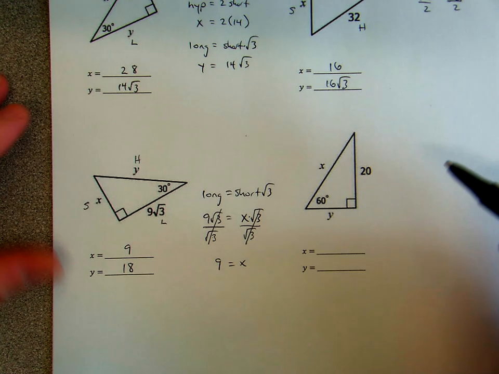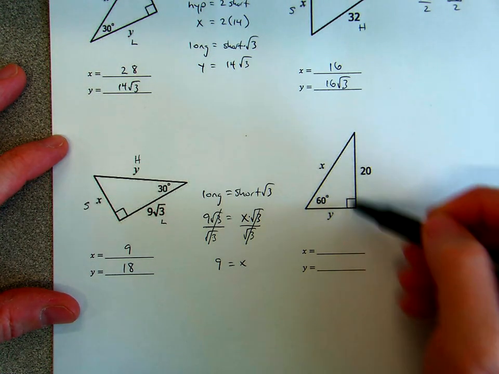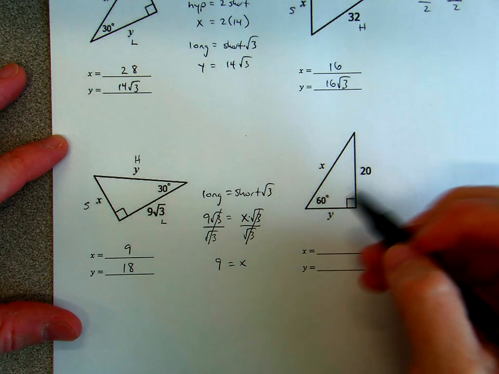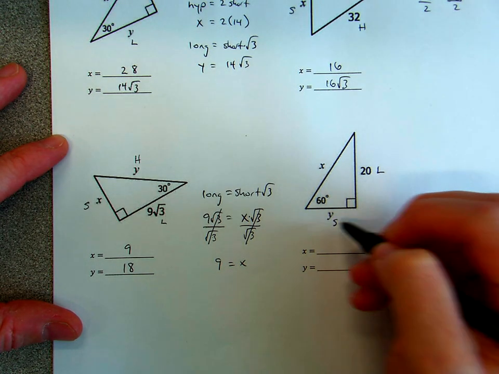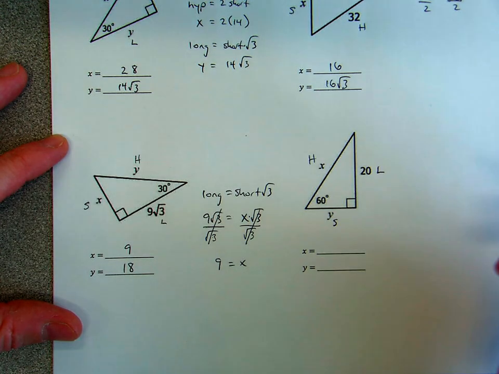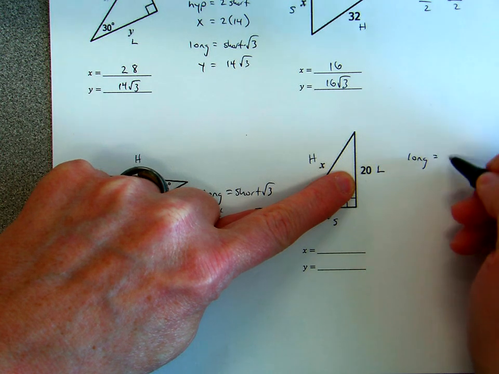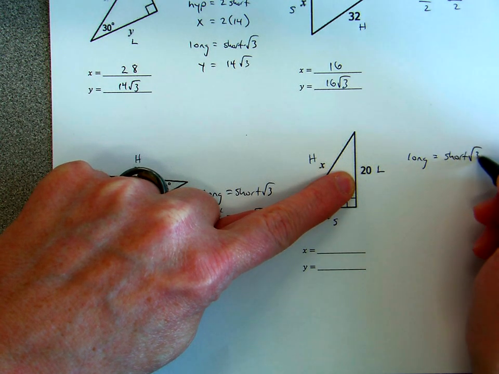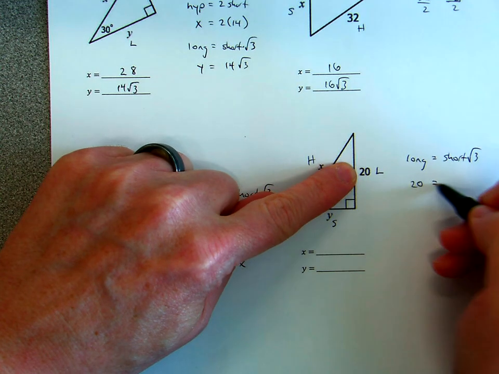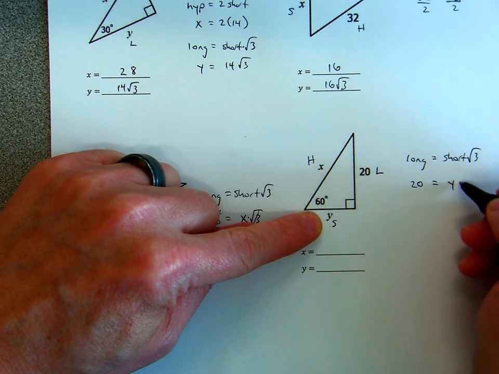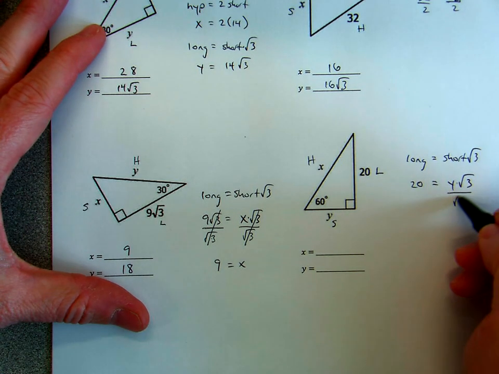Right? So if this is a 60-degree angle, obviously this is a 30-degree. So again, 30, 60, 90. Across from the 60-degree is my long side. Across from the 30-degree is my short side, which means he's my hypotenuse. So again, I know that the long side is equal to the short side times square root of 3. And then I can fill in the values. The long side is 20. The short side in this case is y. I can remove square root of 3 by dividing again.